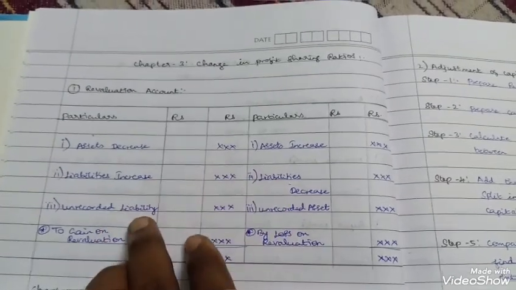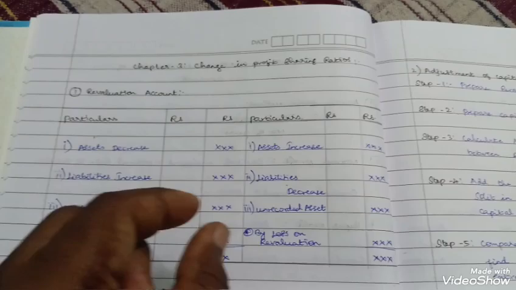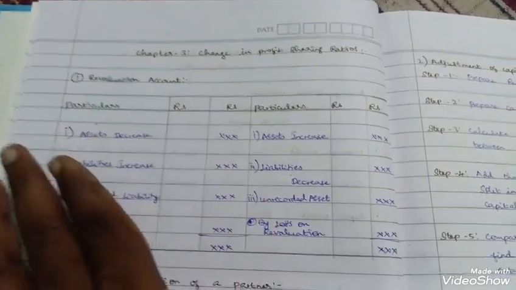Or if it is an unrecorded liability, then it automatically means that only one value will be there. That value will be directly shown here. That's all.